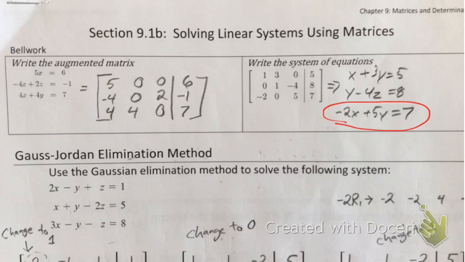So this says we have 1x, 3y, so I have 1x plus 3y equals 5. On the second row, we have 0 x's, so I don't have any x's in that one. I have 1y, so we have 1y minus 4z equals 8. On the bottom row, I have negative 2 x's. I have 0 y's. However, on my answer, it says that there are 5 y's. That should be 5z. So it should say negative 2x plus 5z equals 7.